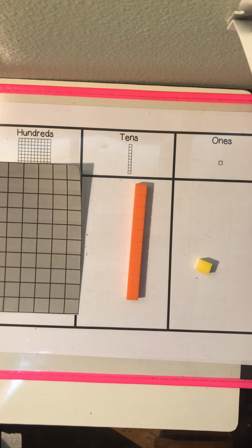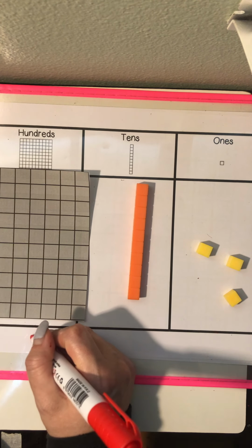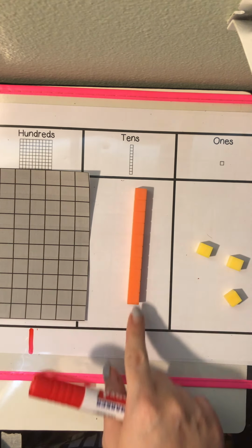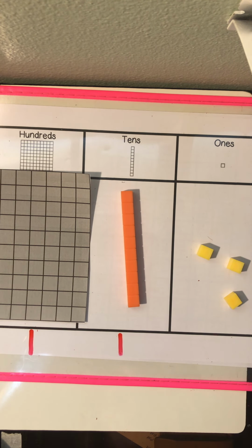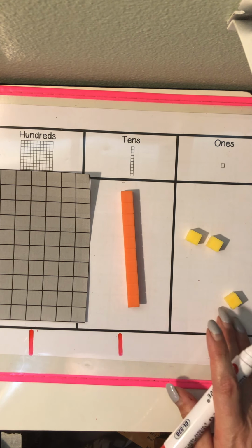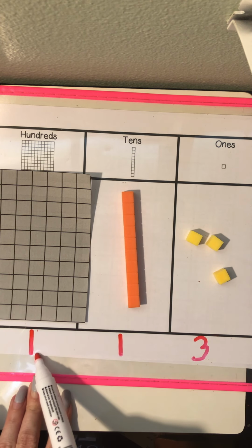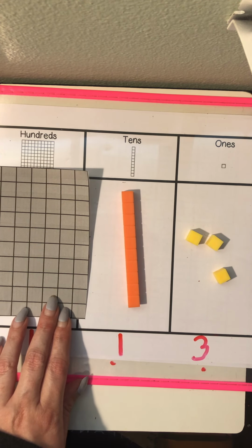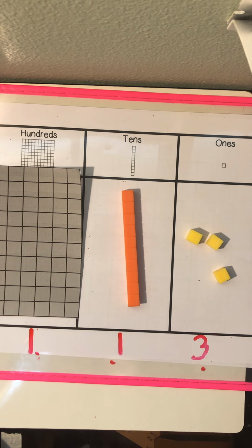Right now I have the number, so I have one group of 100. How many groups of 10? Only one group of 10. And how many ones? We have 1, 2, 3. So that makes the number 113. How do we read that? Cover this. You know what that number is, 13, and then just add 100. 113.